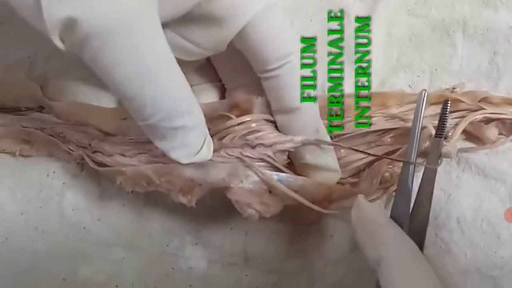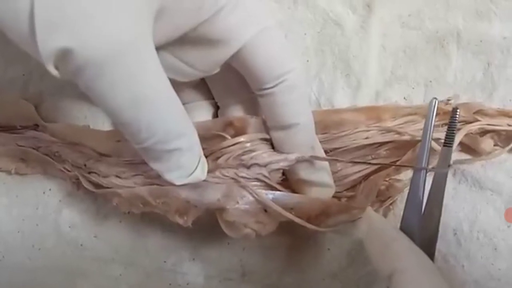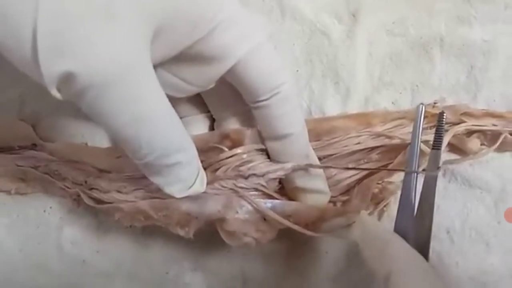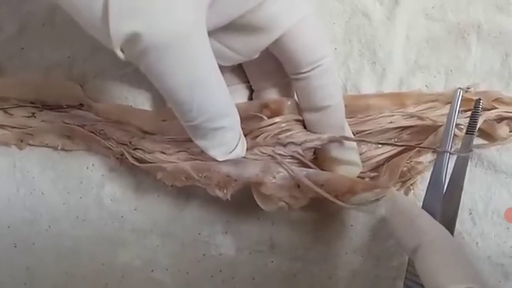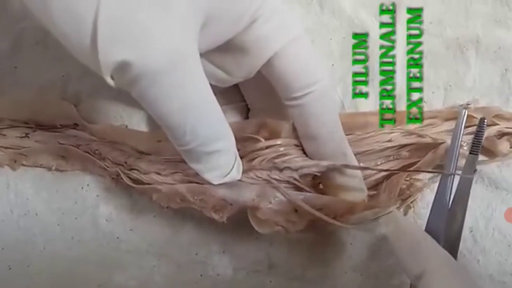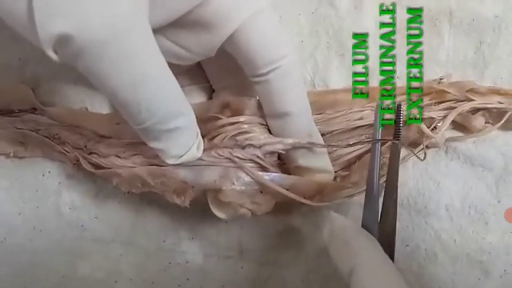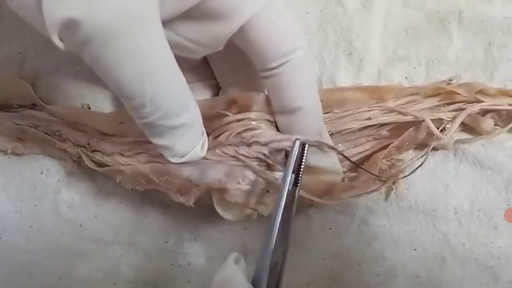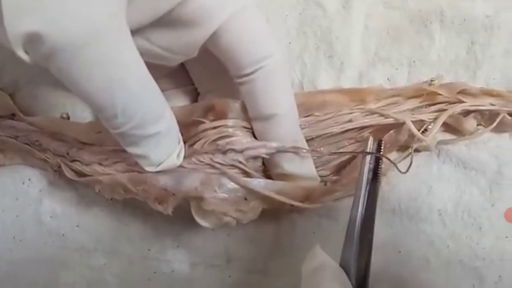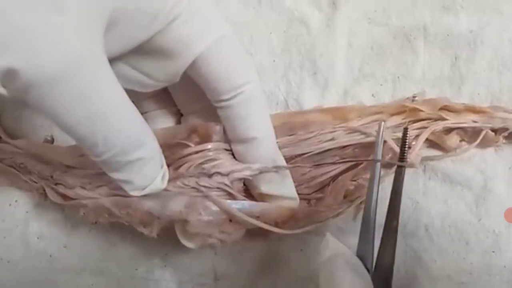After the second sacral vertebra, the pia mater continues surrounded by the dural sheath up to the posterior surface of the coccyx. That part is known as filum terminale externum. So there are two parts of filum terminale. One is filum terminale internum, from the level of the lower border of L1 up to S2 vertebra where the subarachnoid space ends.